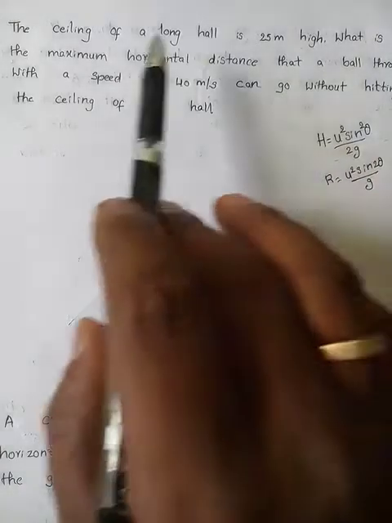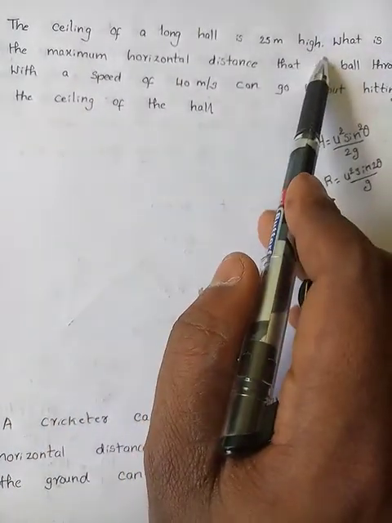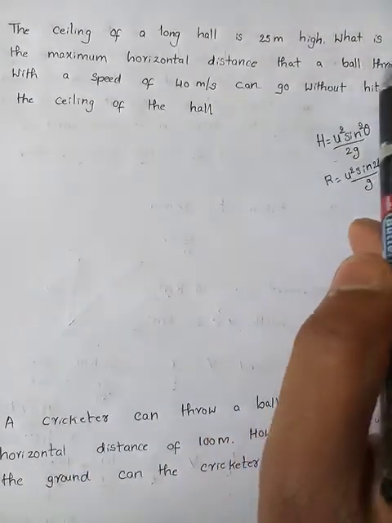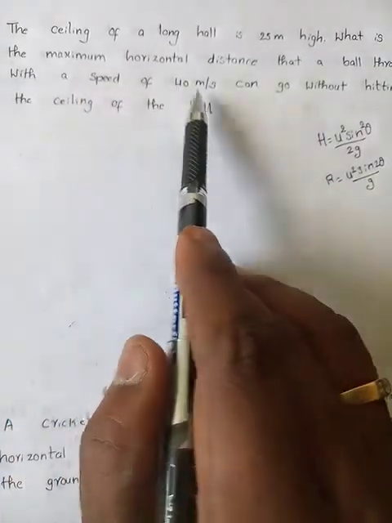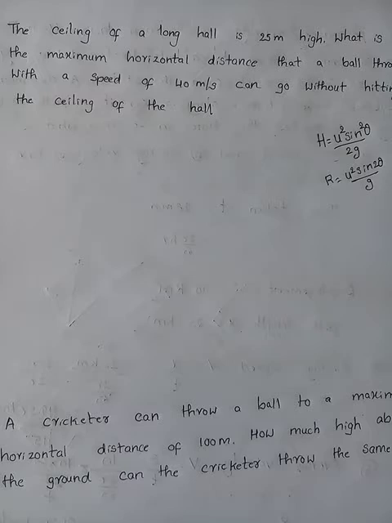So, first question, what is the question here? The ceiling of a long hall is 25 meters high. What is the maximum horizontal distance that a ball thrown with a speed of 40 meters per second can go without hitting the ceiling of the hall? The ceiling of the hall is 25 meters high, and we project a ball with a speed of 40 meters per second.